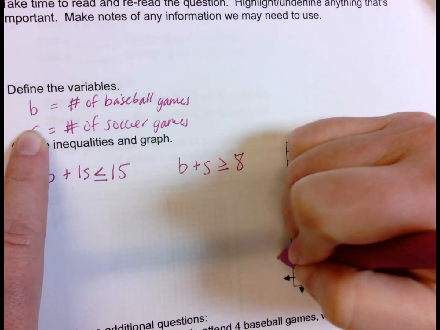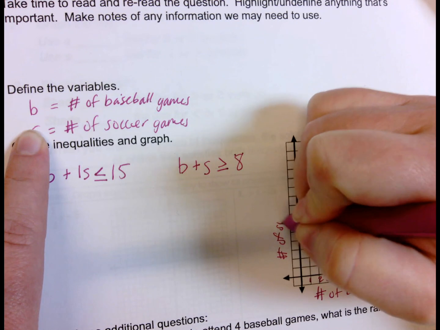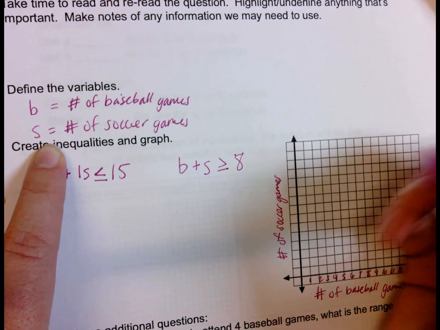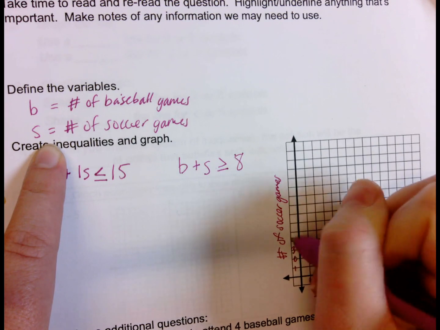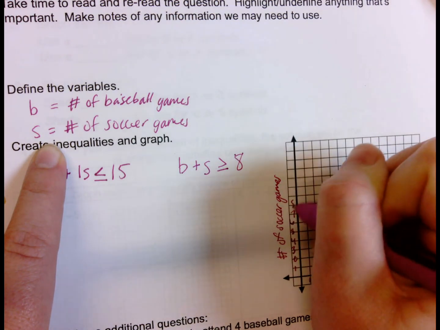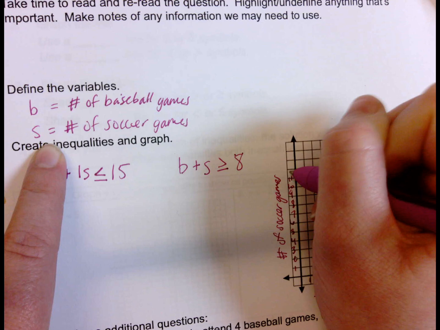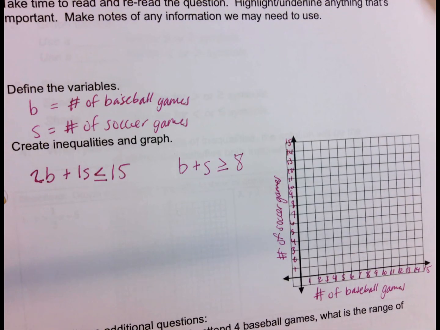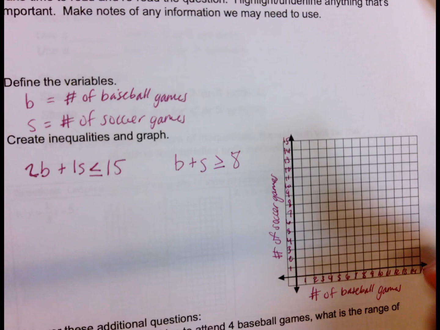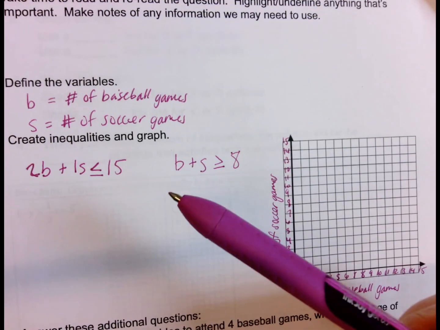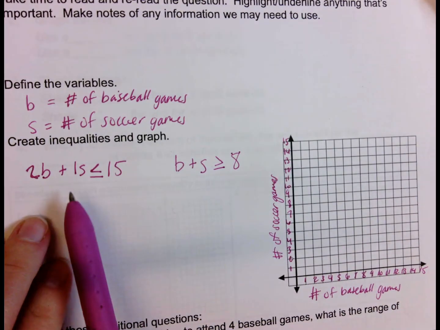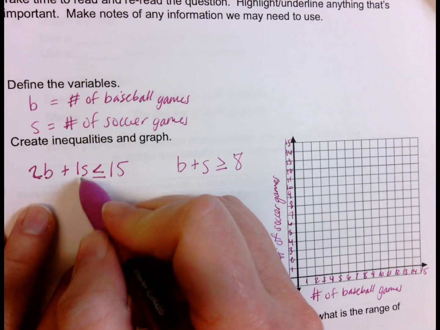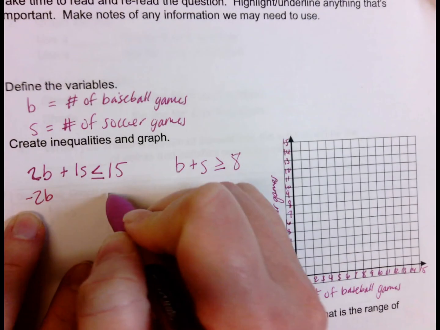And then up here we're going to have the number of soccer games. I'm going to treat that as my y. Okay. And so again, 1, 2, 3, 4, 5, 6, 7, 8, 9, 10, 11, 12, 13, 14, and 15. Okay. All right. So now we've got our graph created, and we decided that we are going to, first off, put this in slope-intercept form. So that means we have to get the y, or in this case the S, by itself. So to get this by itself, I need to subtract the 2B.